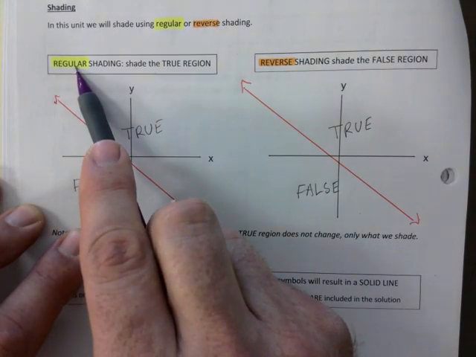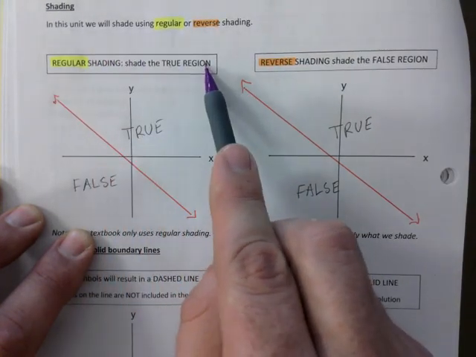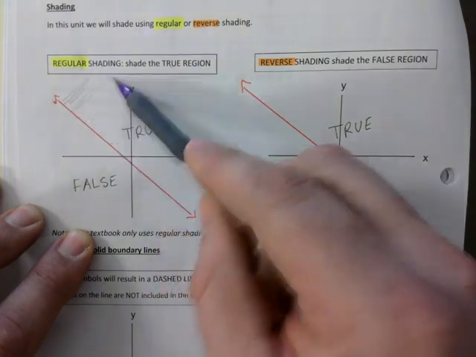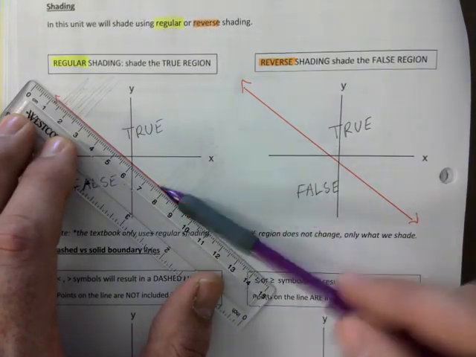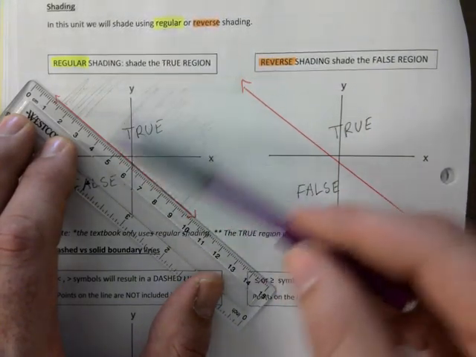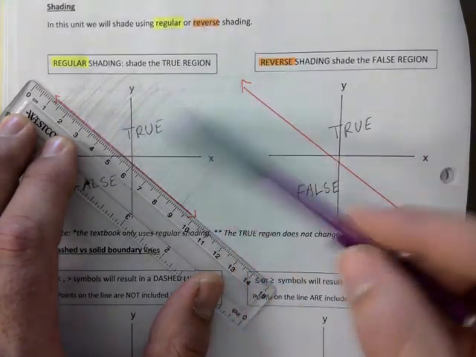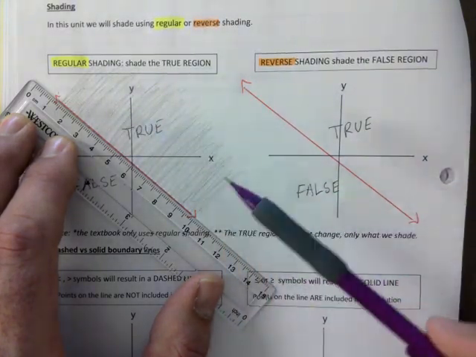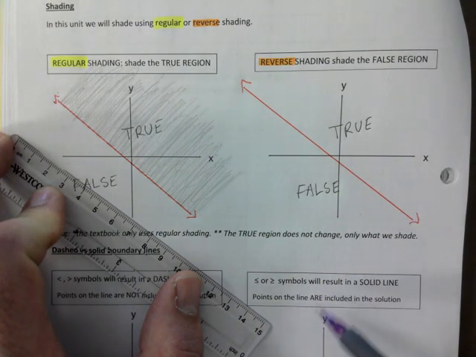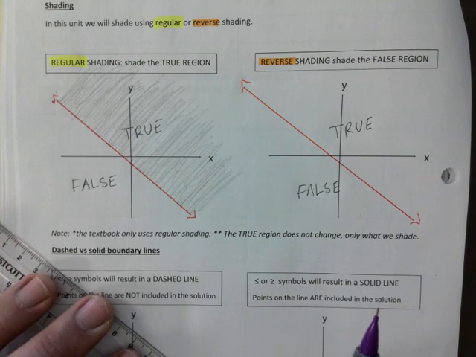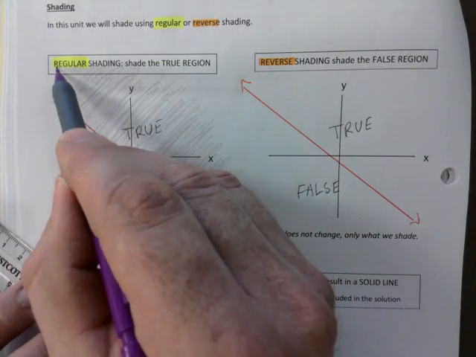When we use regular shading, we shade the true region. So let's go ahead and shade the true region. I use my ruler. This is where coloring between the lines comes back. You were always wondering, when am I going to use this ever again, right? Well, here it is. So we shade. That's telling us that all the points in the true region are part of the solution. So that's when we use regular shading.